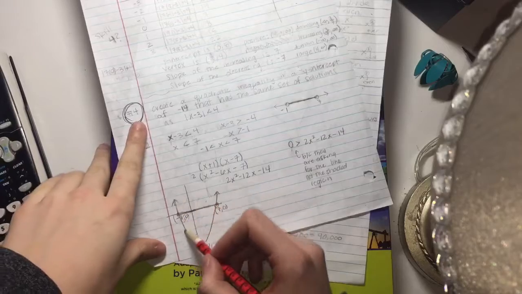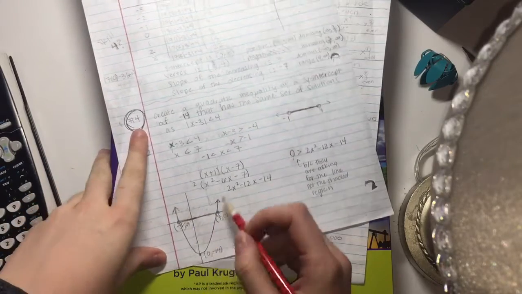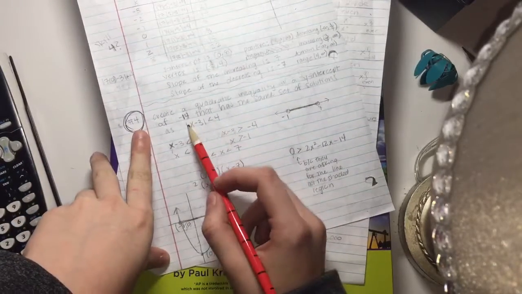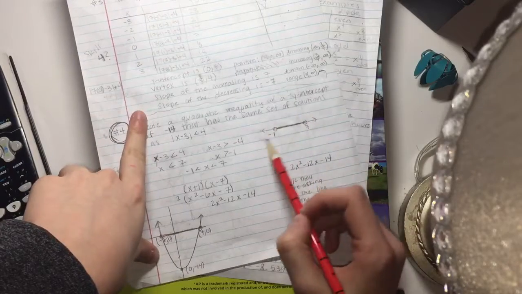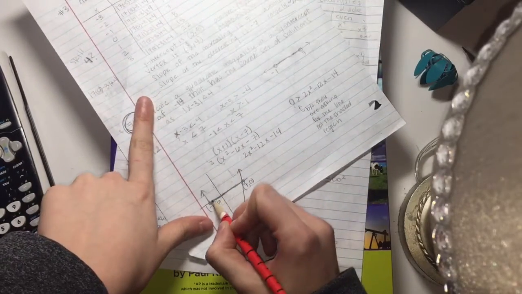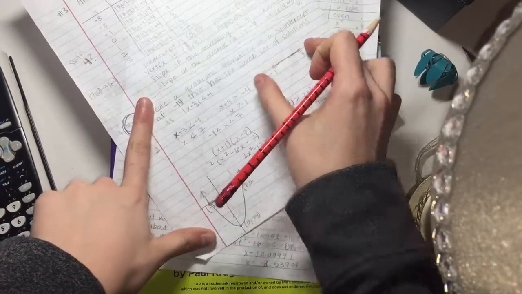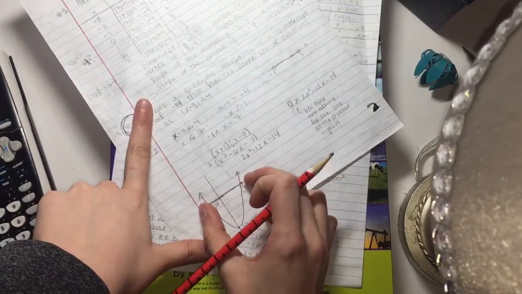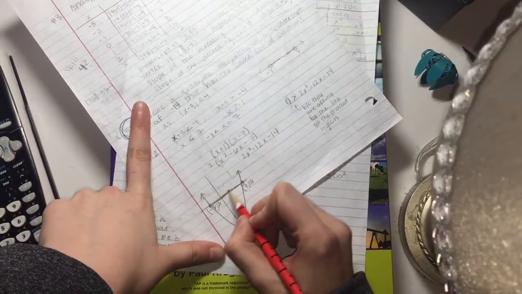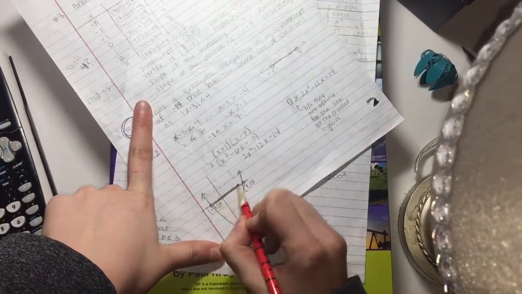So this is what the graph looks like right here. But this inequality is only these solutions right here. So I pretty much just took this and placed it right on top of this x-axis, and these are the only solutions right here.